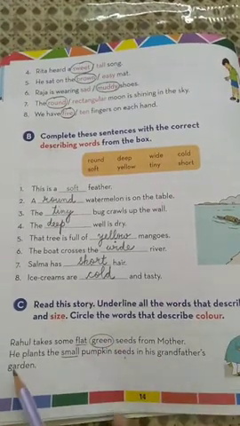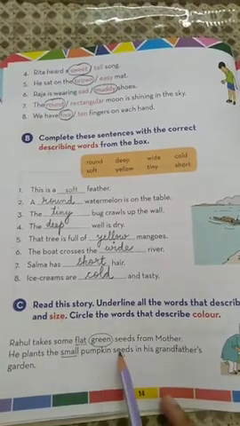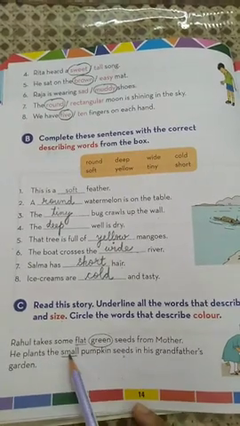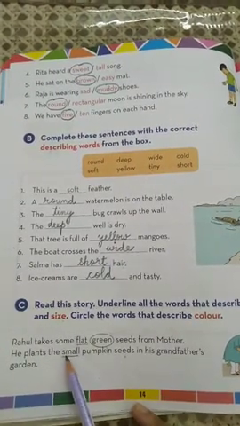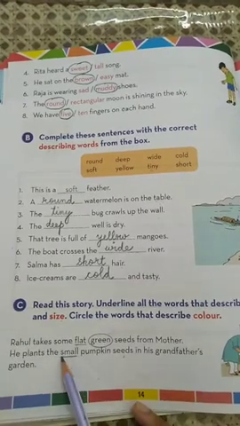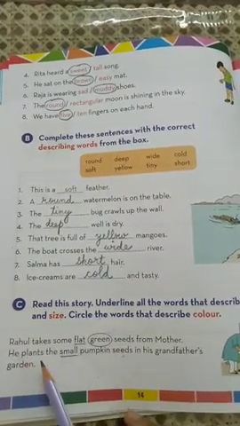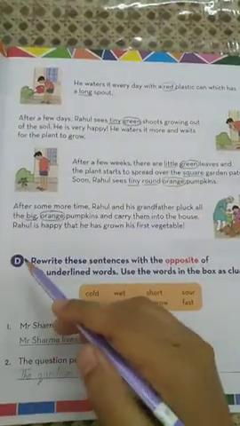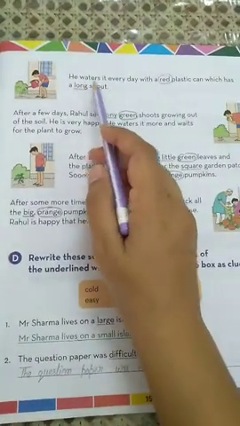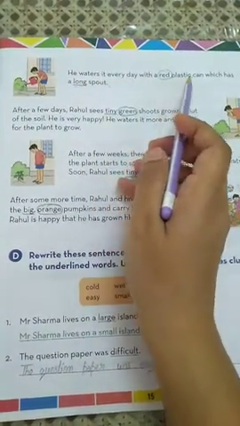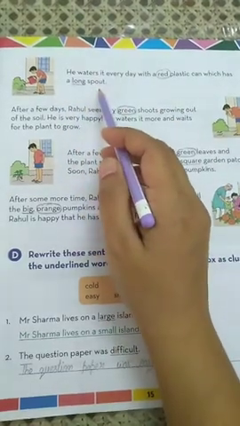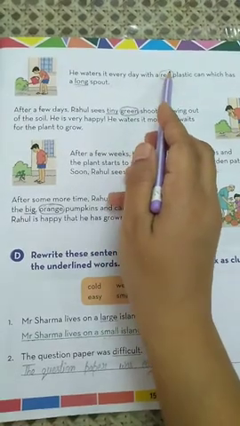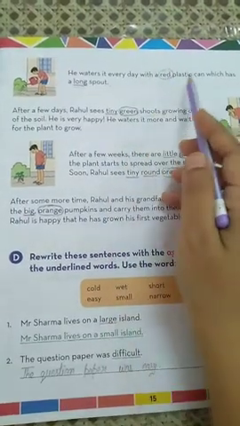Okay. Now he plants the small pumpkin seeds in his grandfather's garden. He plants the small size, so we have to underline it. Underline the word small, everyone. Then come to the next page, page number 15. On page number 15, he waters it every day with a red plastic can which has a long spout. Red is a color, so we have to circle it.